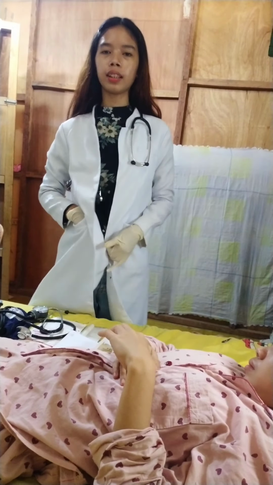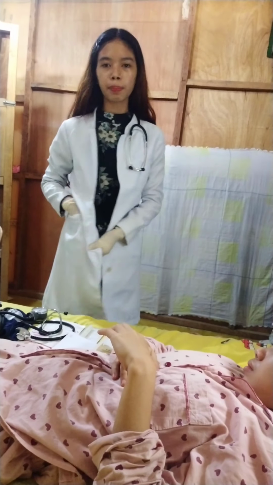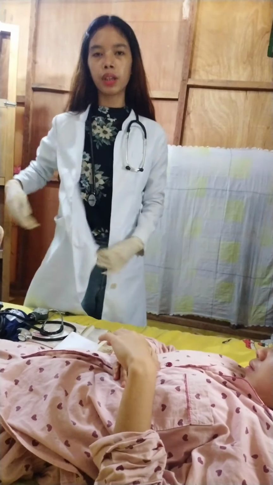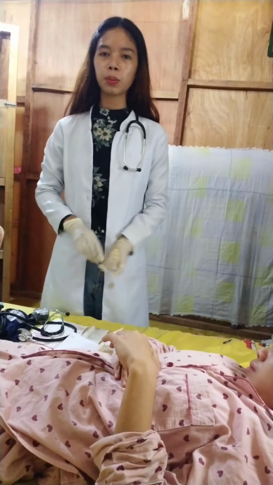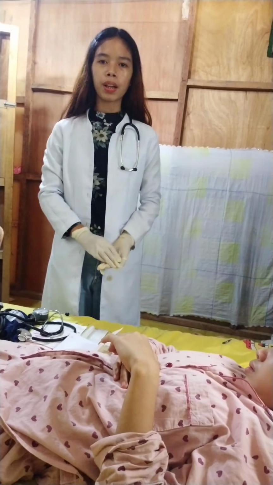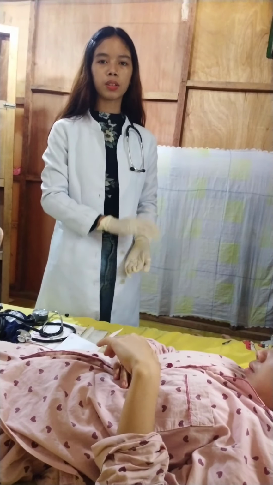In the physical assessment, we need to use the four basic techniques: inspection, palpation, percussion, and auscultation. This will help to determine the health status of the patient.